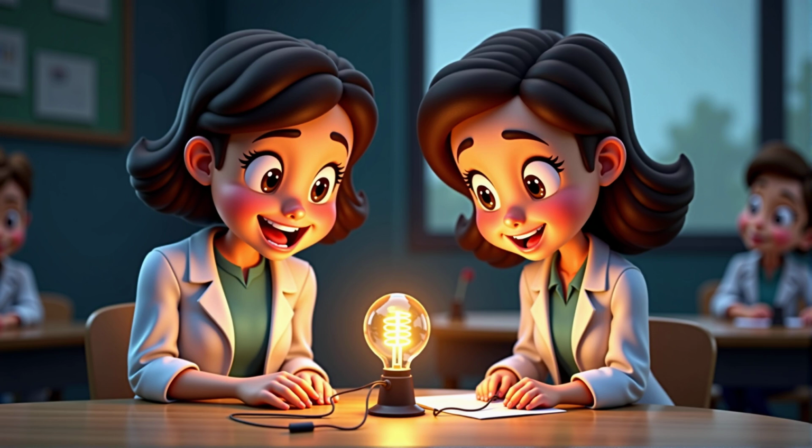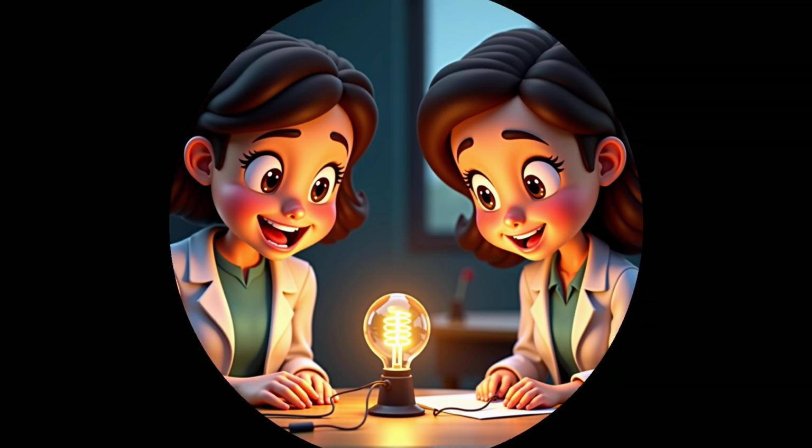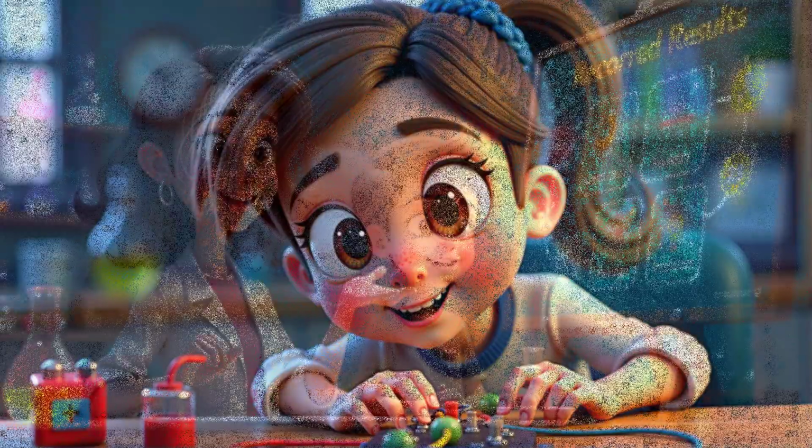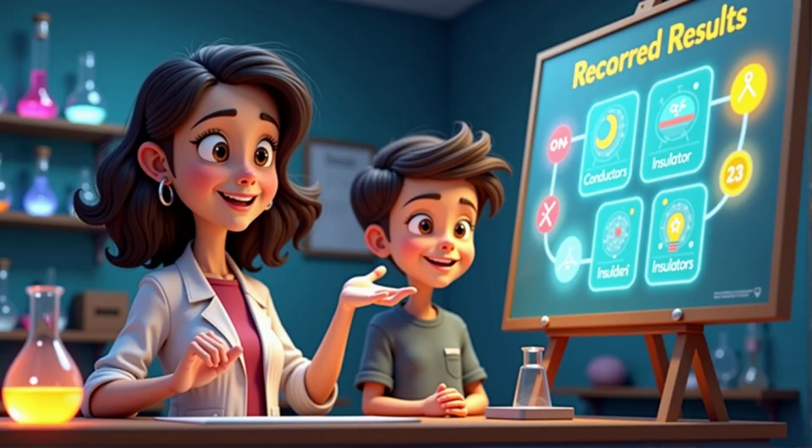What should we do if the lamp doesn't light up? We should check if everything is connected properly. Exactly. Now, after testing, we can record our results. If the lamp lights up, we mark it as a conductor. If not, it's an insulator.